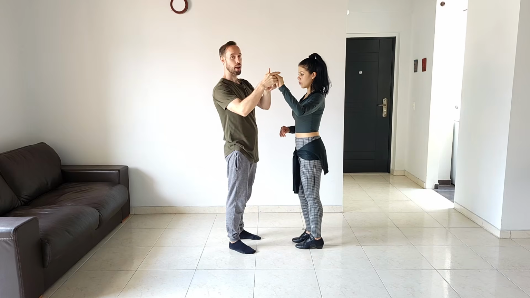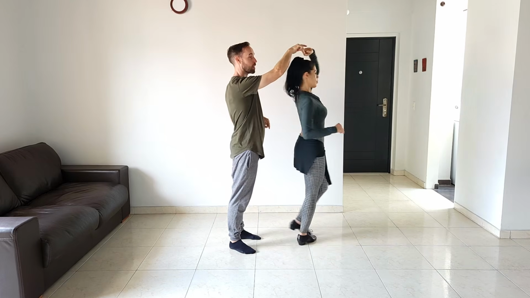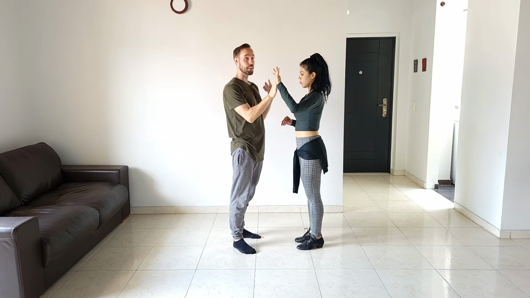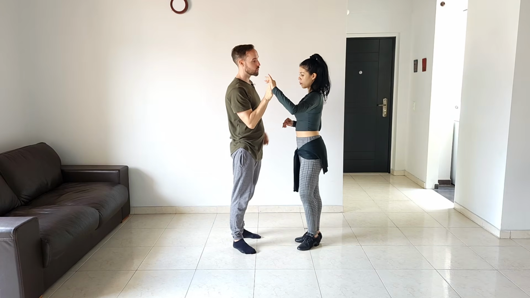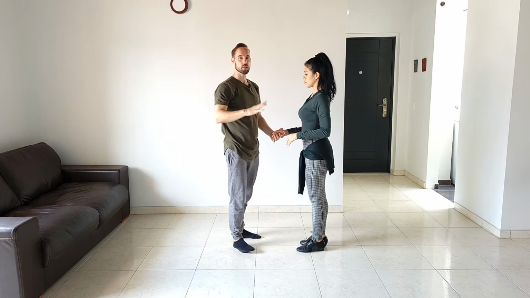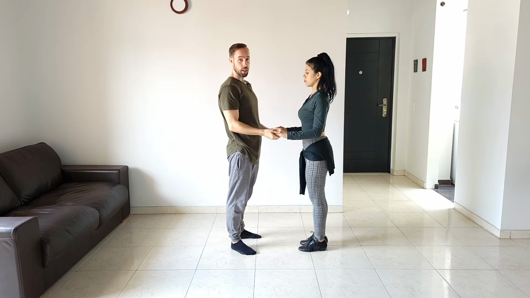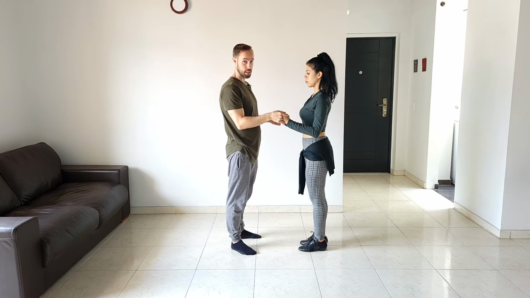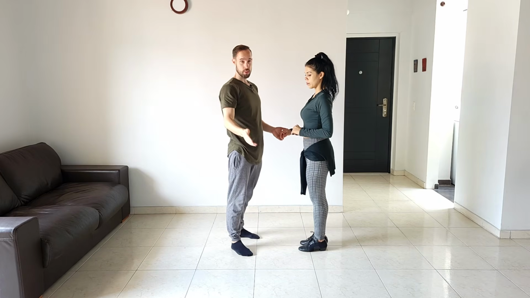So if I'm taking her hand across her body, that's going to be an inside turn. If I'm taking her hand and it's going away from or outside of her body, that's going to be an outside turn. So at least in our online lessons, this is how we describe it in bachata, and that's how we describe it for linear salsa.